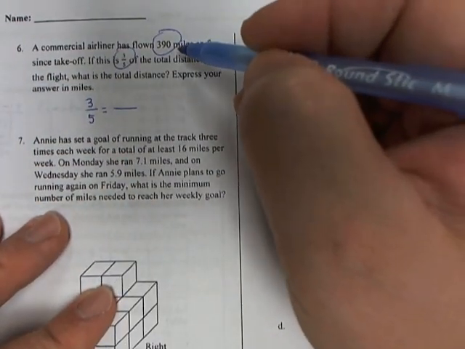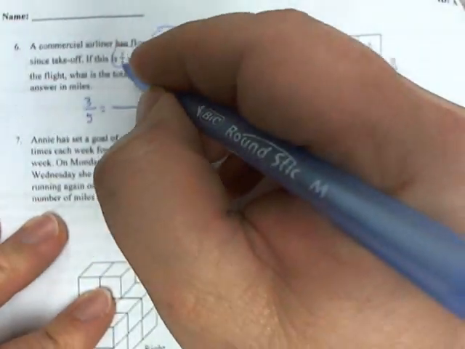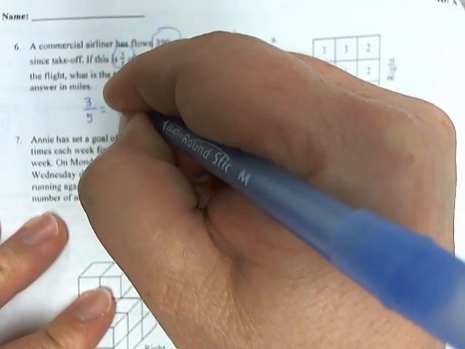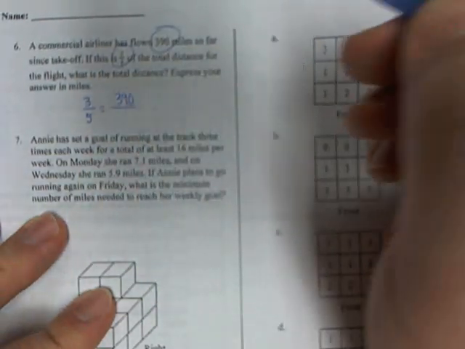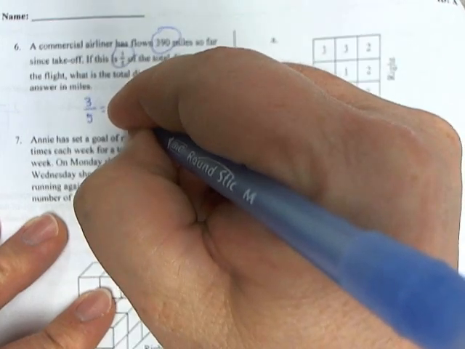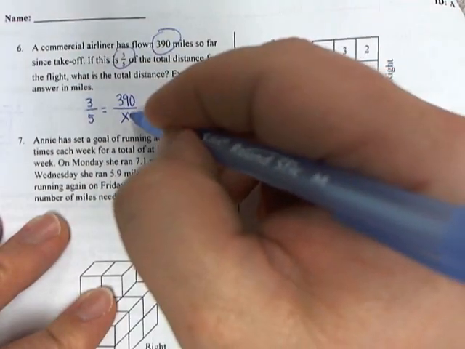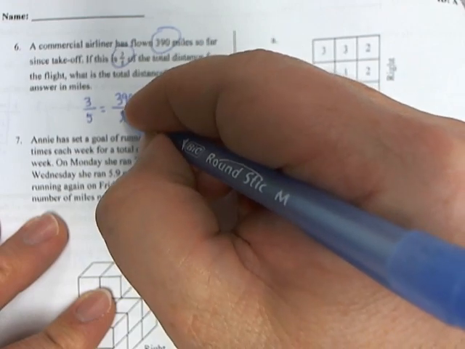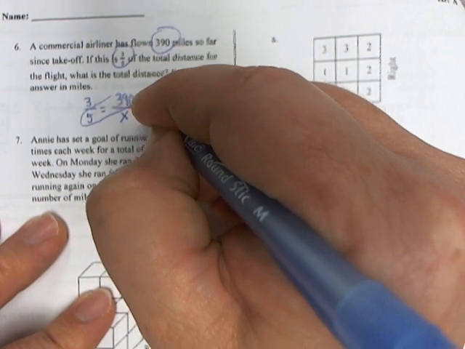So we need to identify, is 390 the part or the total? Well, obviously it's the part, right? Because that's only 3/5 of the distance. That's only a fractional part of the total distance the airliner has traveled. So that's going to go in the part section of the proportion. And then I'll replace the total with a placeholder variable.